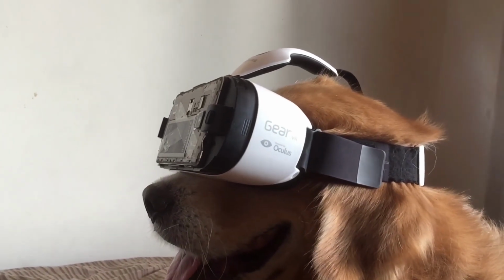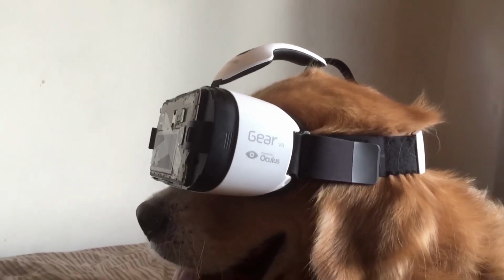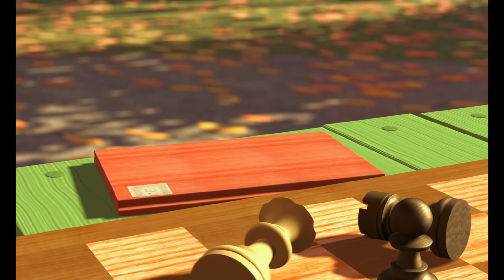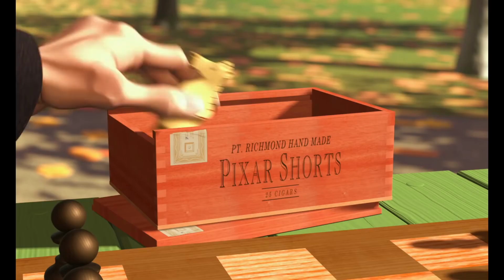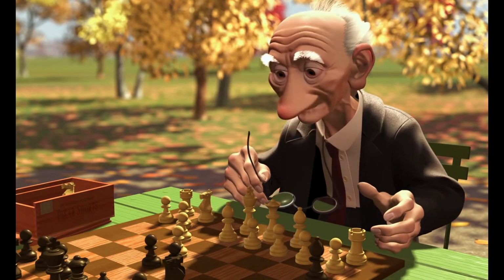Wow. That was cooler than I'll ever be. Ever since I saw that Pixar short, Gary's Game, I've wanted to play chess in 3D. But now, with virtual reality, I can.